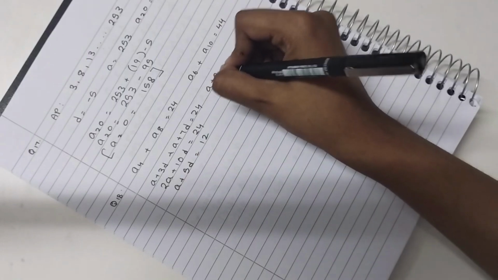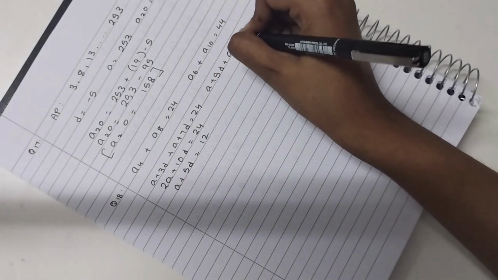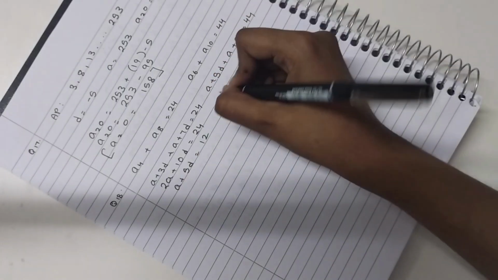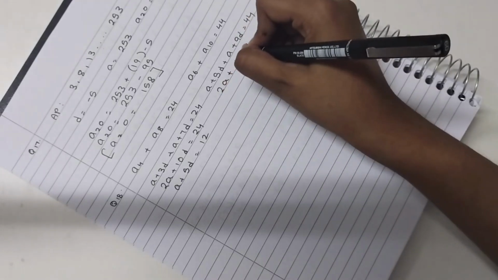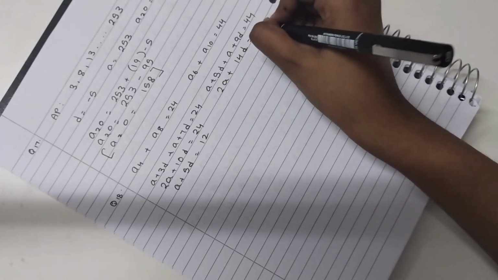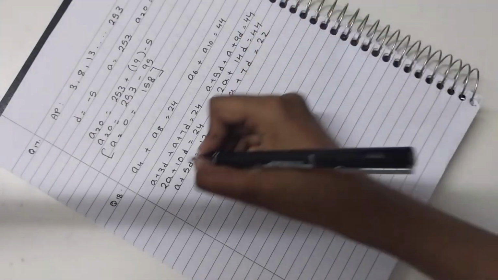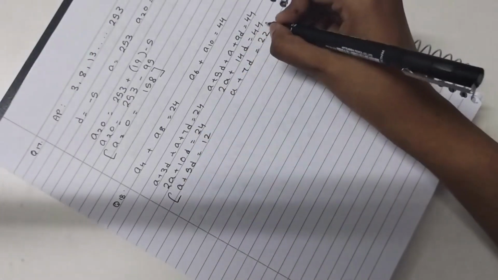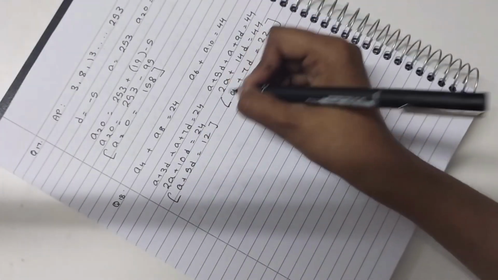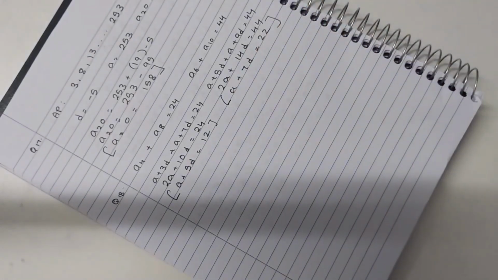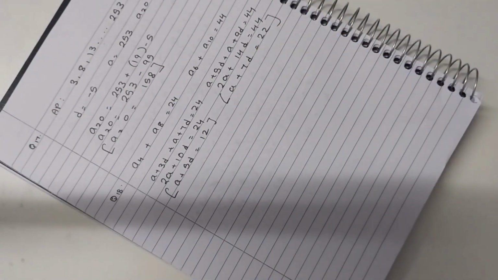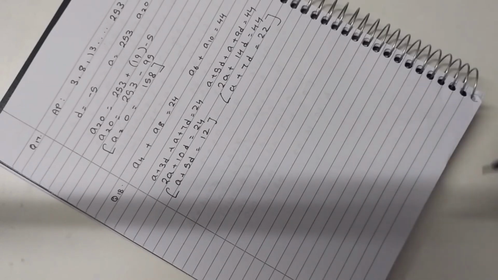Similarly, A plus 5D plus A plus 9D is equal to 44. 2A plus 14D is equal to 44. A plus 7D is equal to 22. So we'll notice that we have 2 equations that are in the form of a linear pair of equations. So we can use the elimination method to find the value of D, and then substitute the value of D in either of the equations to find the value of A.